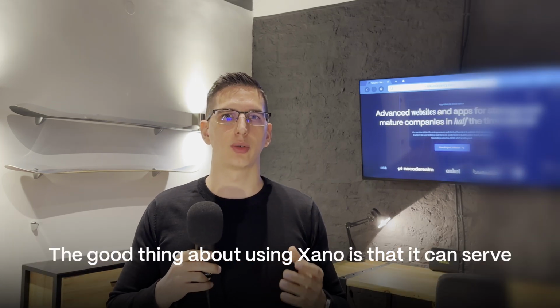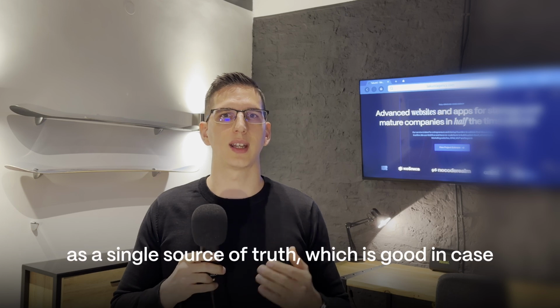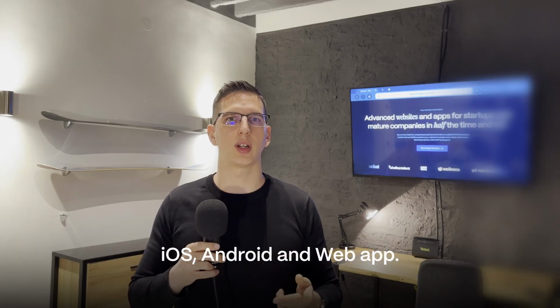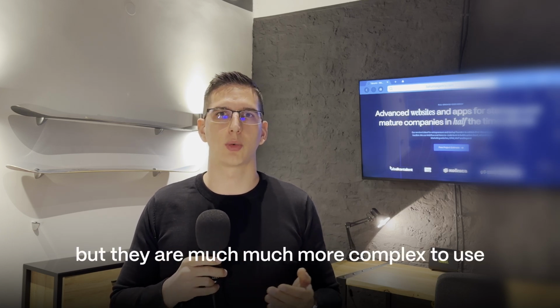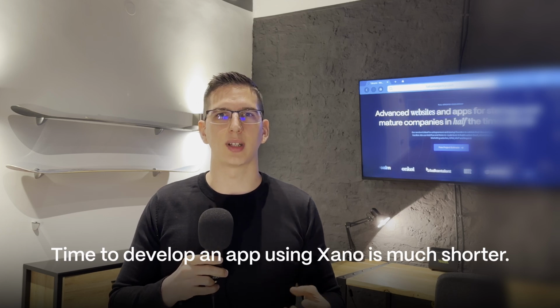The good thing about using Xano is that it can serve as a single source of truth, which is good in case you are building mobile apps also. You can have one backend for your iOS, Android, and web app. There are other tools such as Supabase or Backendless, but they are much more complex to use and require a lot more coding. Time to develop an app using Xano is much shorter.